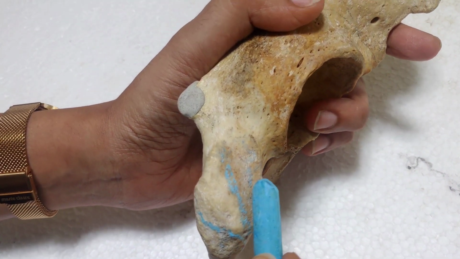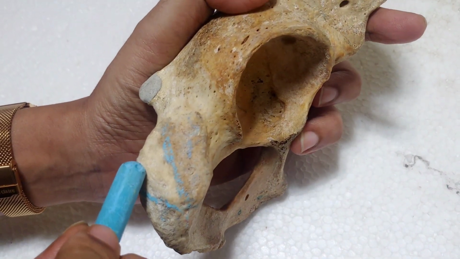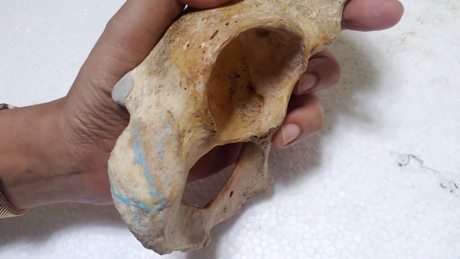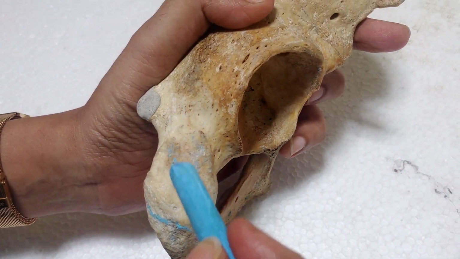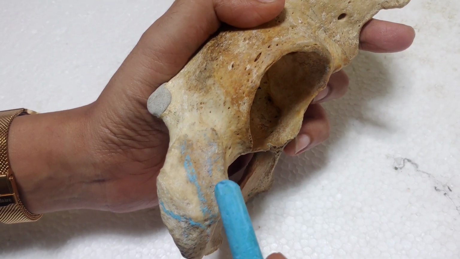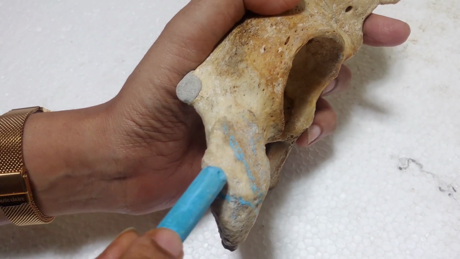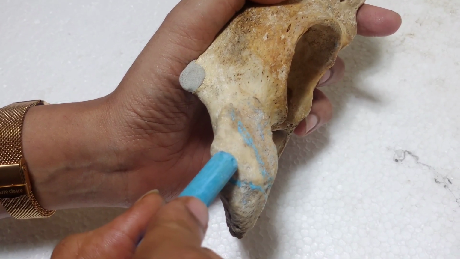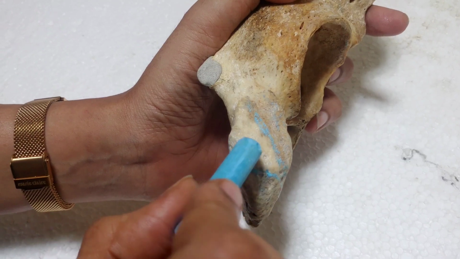into an upper lateral part and a lower medial part. How you are going to identify the lateral part is that this is the acetabulum which is facing outside, so this will be the lateral part, and this upper lateral part, it gives origin to the semimembranosus muscle, and this lower medial part, it gives origin to the semitendinosus along with the long head of the biceps femoris.